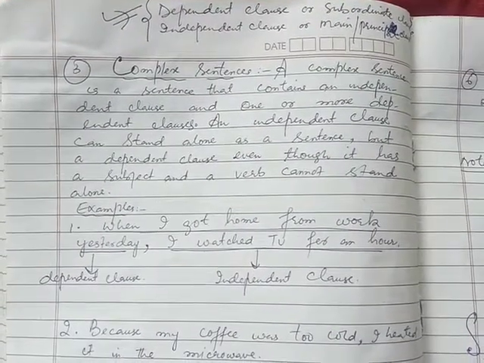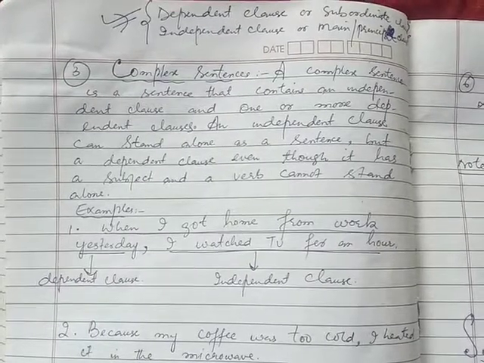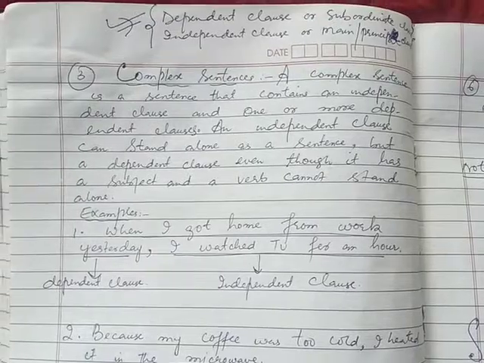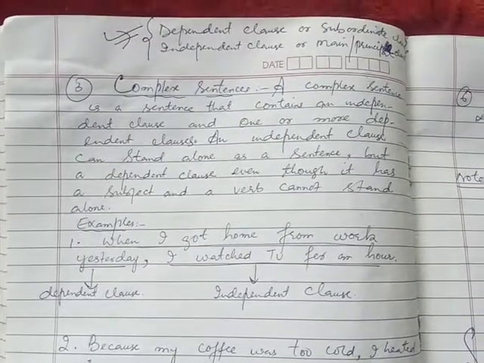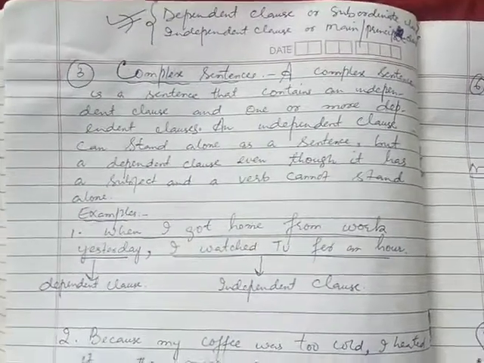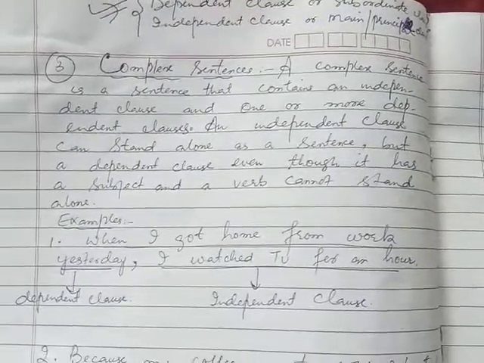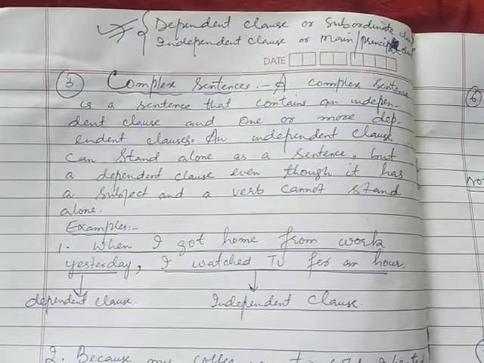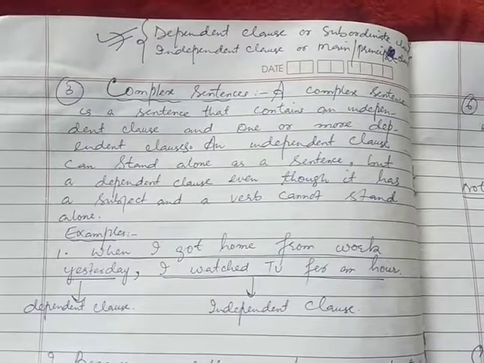Today we will talk about complex sentences. In our previous lectures, we talked about simple sentences and compound sentences. Today, inshallah, we will talk about complex sentences. First of all, I will tell you what a complex sentence is. A complex sentence is a sentence that contains an independent clause and one or more dependent clauses.